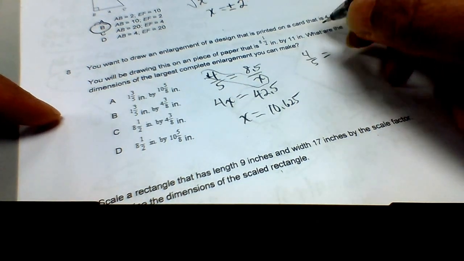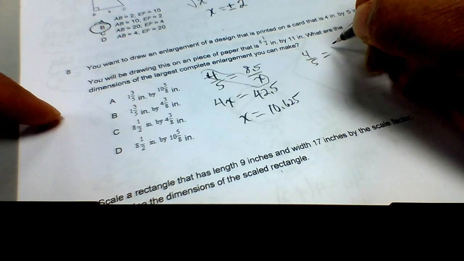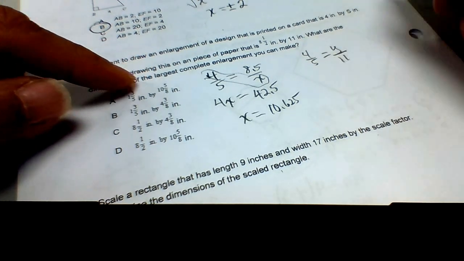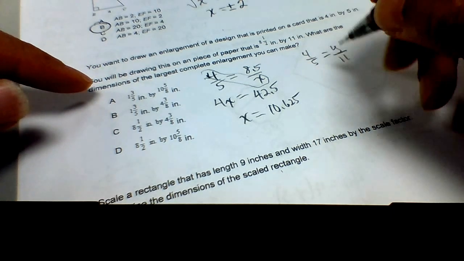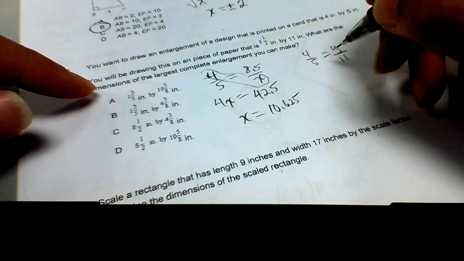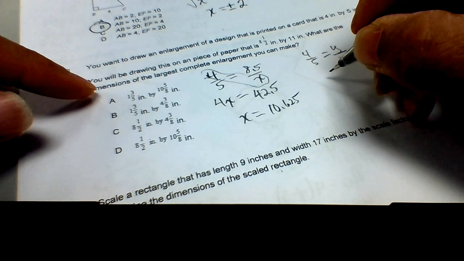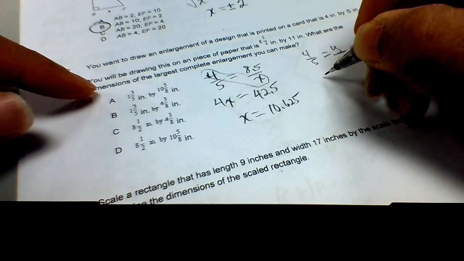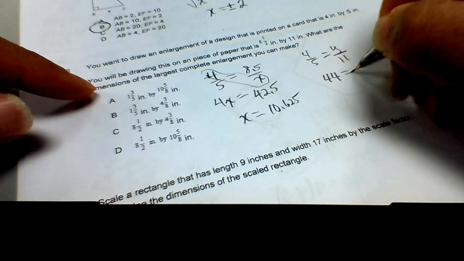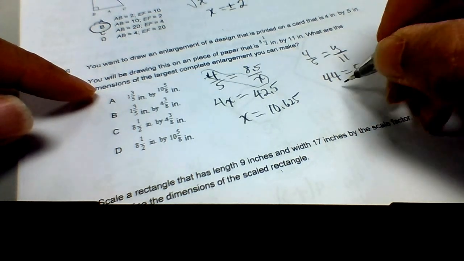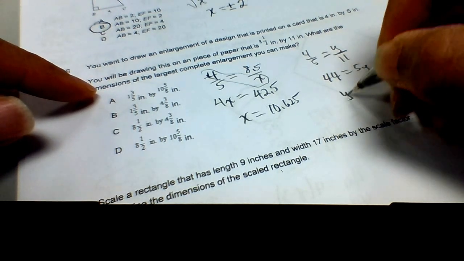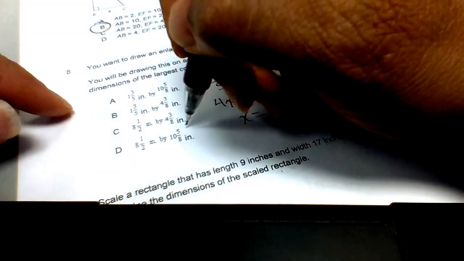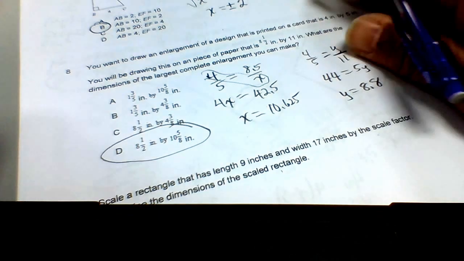Again, use those same numbers. 4/5 is equal to, in this case, y over 11. And cross multiply, and so that's going to give you 44. It's going to equal 5y, and y then is going to equal 8.8. So D would be the largest you can make.